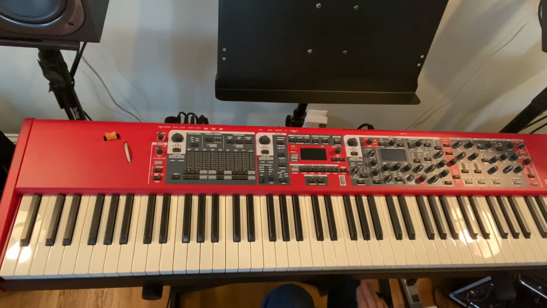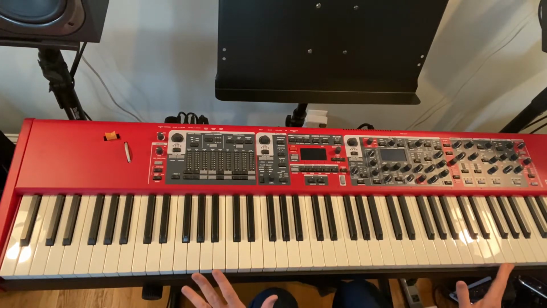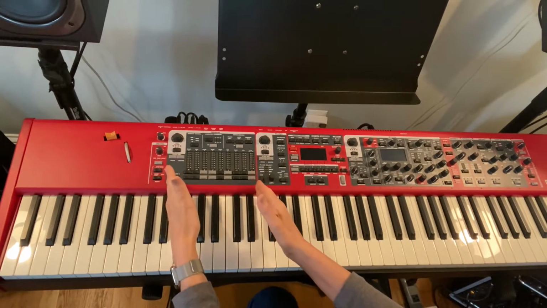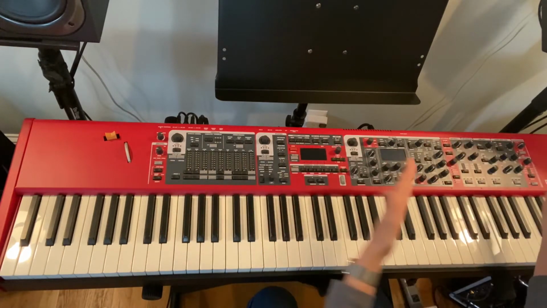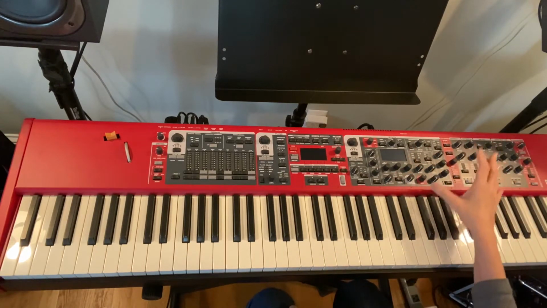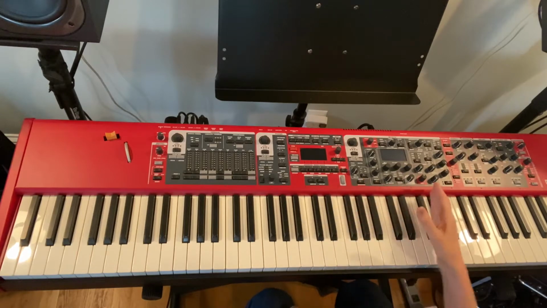So the first thing to notice when you first look at the top panel of the Nord Stage 3 is that it does not look like your traditional keyboard with perhaps a row of faders to the left, a main screen, and some kind of numerical pad or a bank of buttons that you can access patches with.